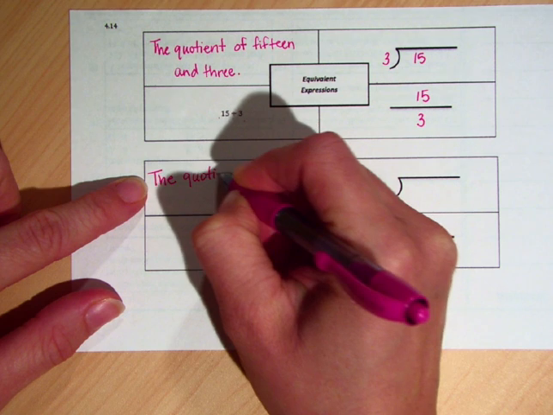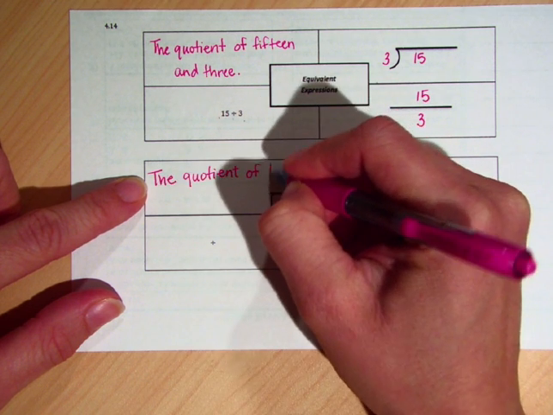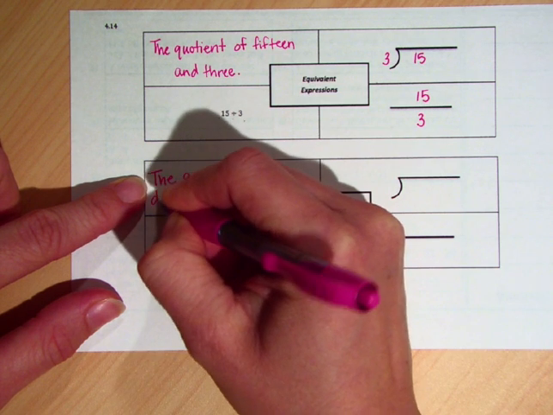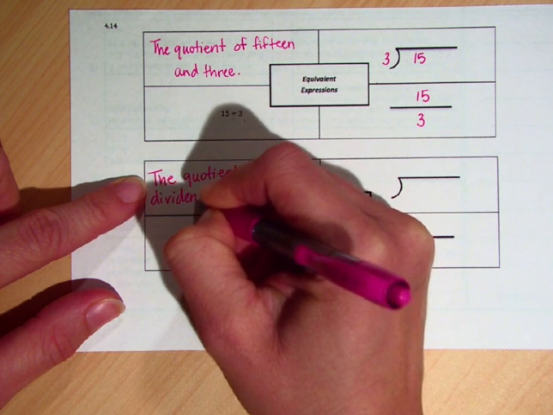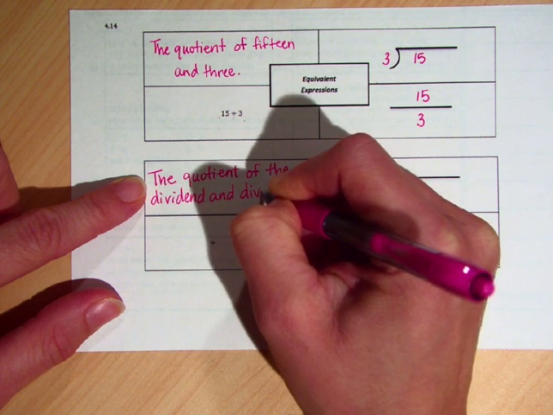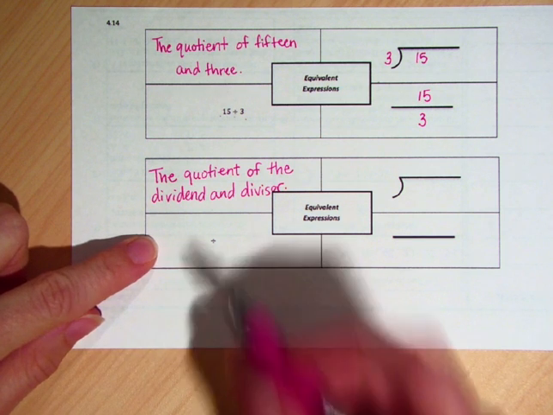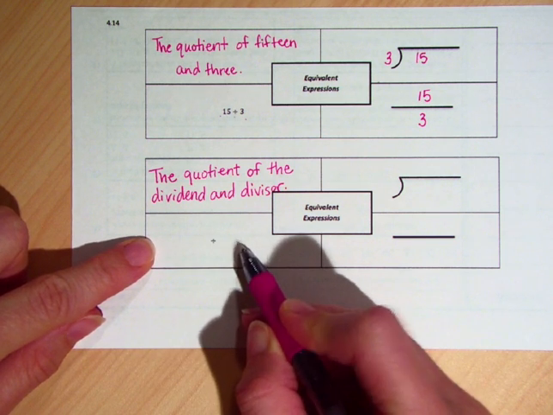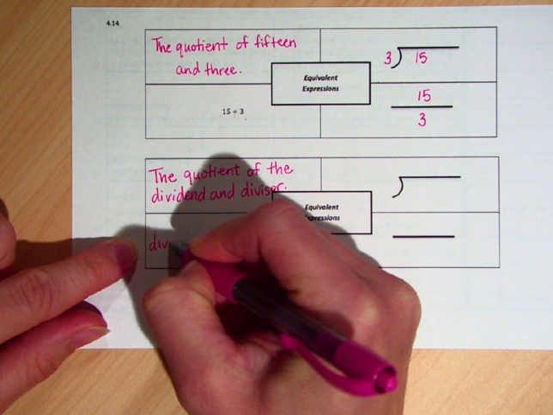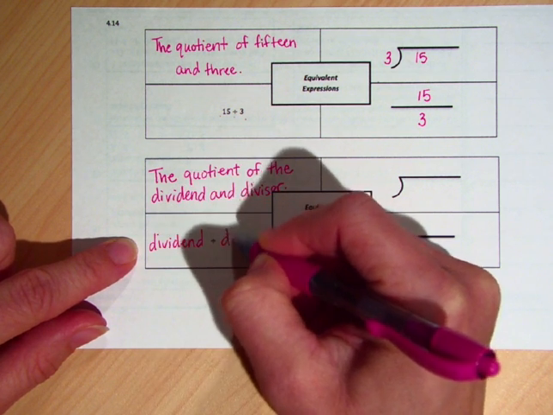The quotient of the dividend, that one comes first, and divisor. The quotient of the dividend and the divisor. Excuse me. Okay, so down here we would have dividend divided by divisor. And I have the division symbol there for you.